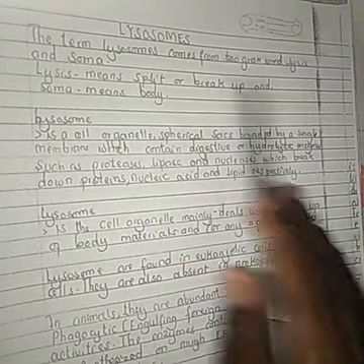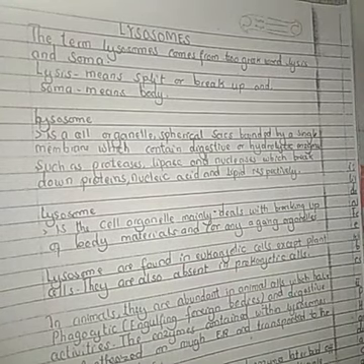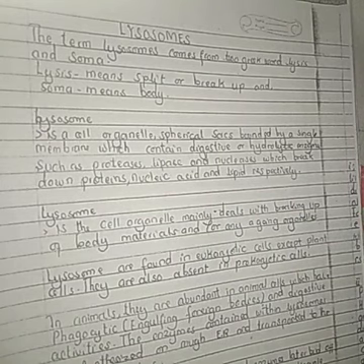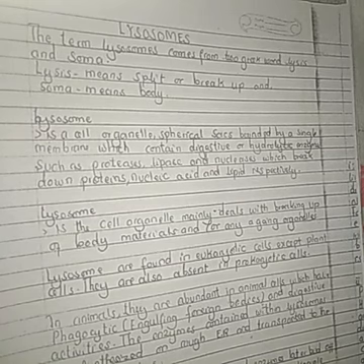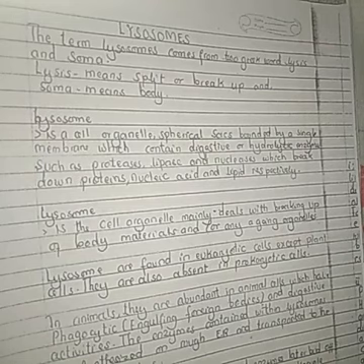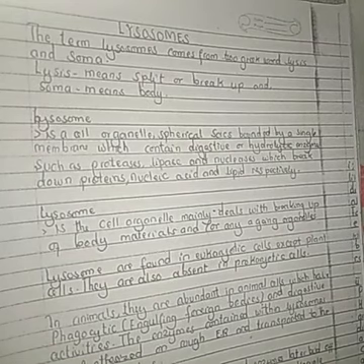The term lysosome comes from the two Greek words, lysis and soma. Lysis means split or break up, and soma means body. So the lysosome is simply involved in splitting or breaking up the different bodies in the cell. That's one among its functions.